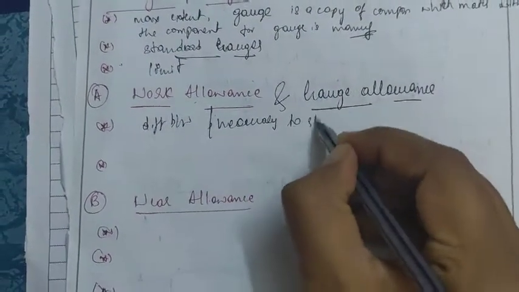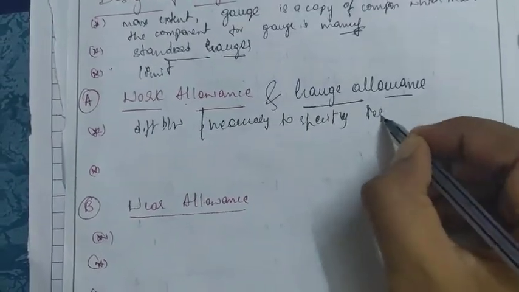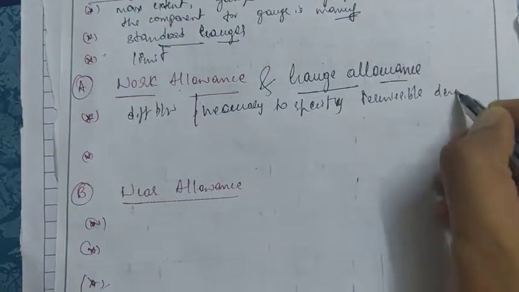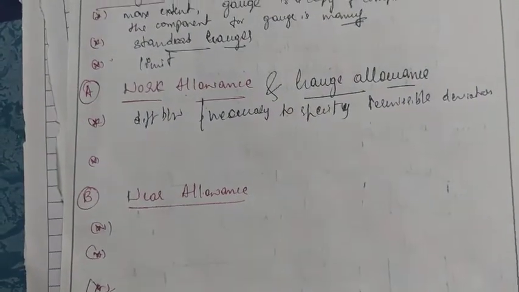It is necessary to specify the permissible deviation in dimension for gauge manufacturing.